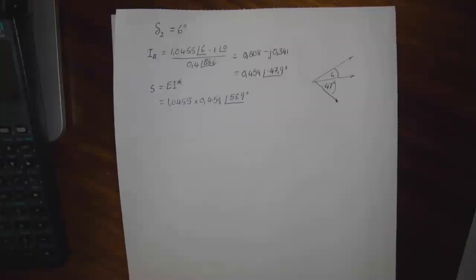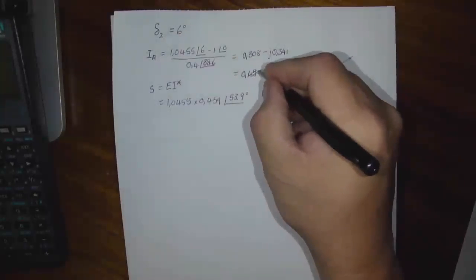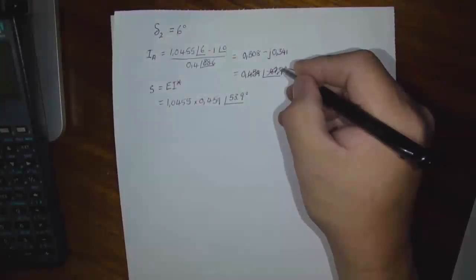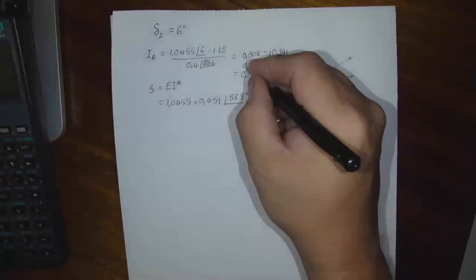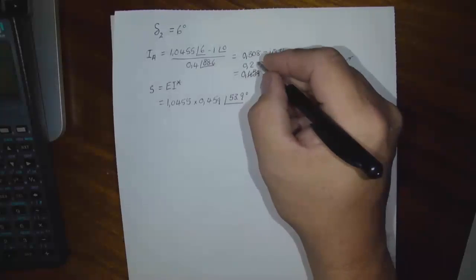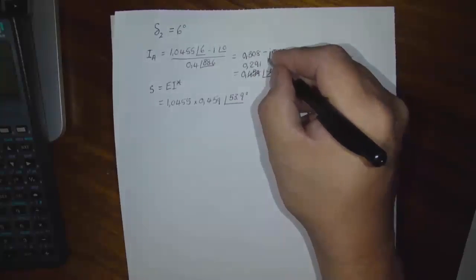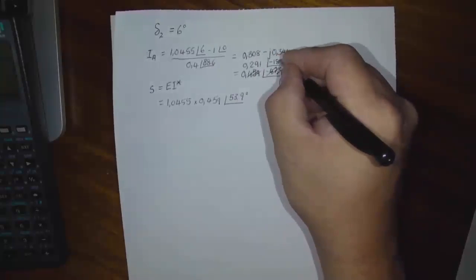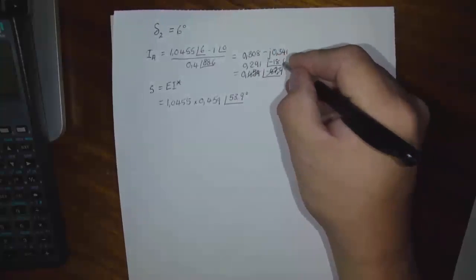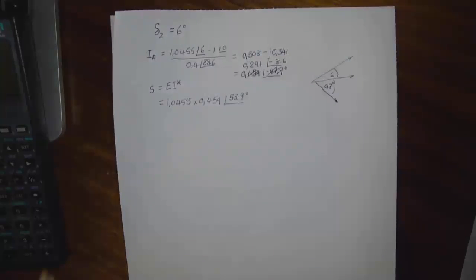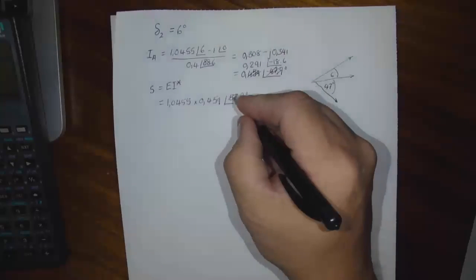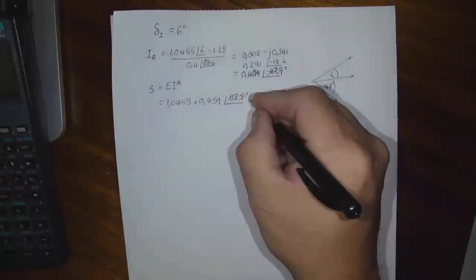0.291, angle minus 18.6. So that gives us 24.6.